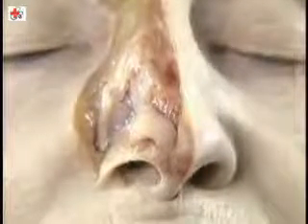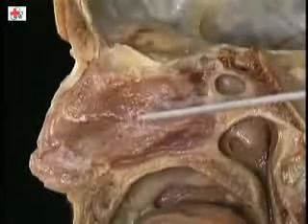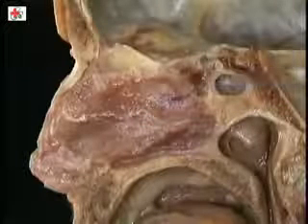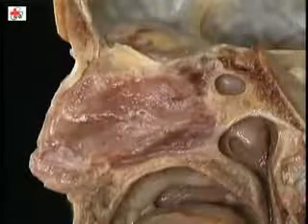To get a good look at the nasal septum, we'll divide the bone and soft tissues along this line and remove the left side of the face. Here's the nasal septum. Before we look at it, let's get oriented.